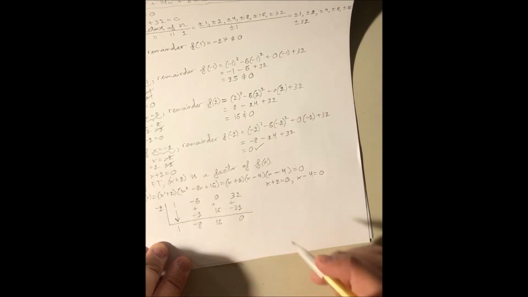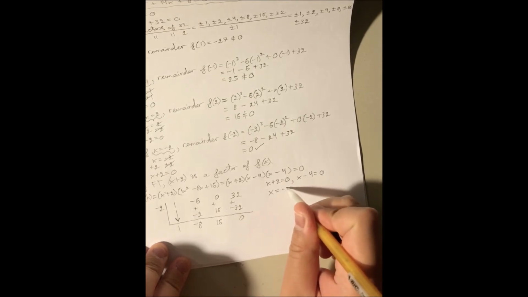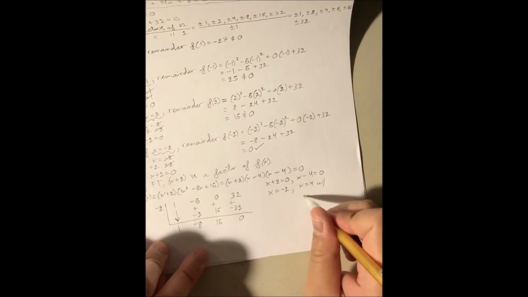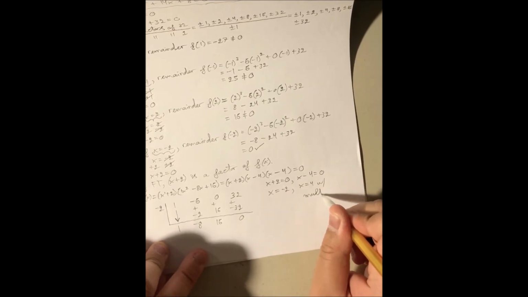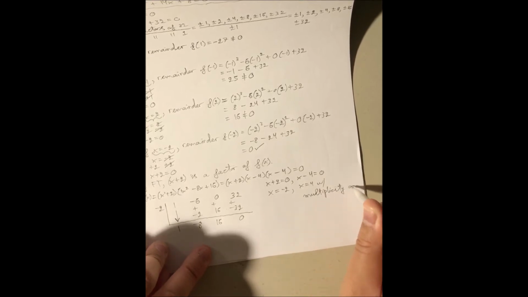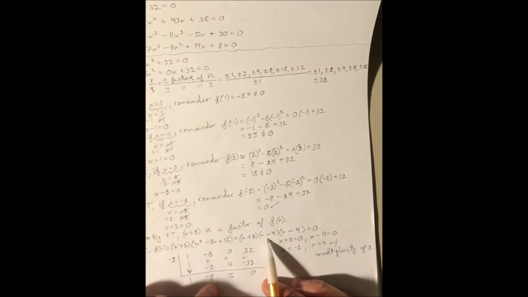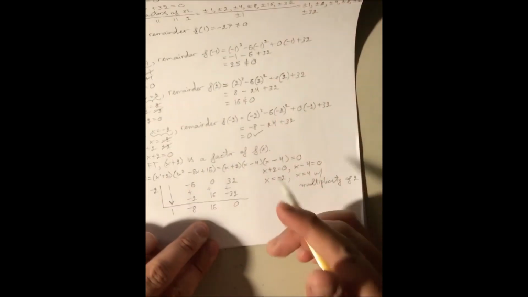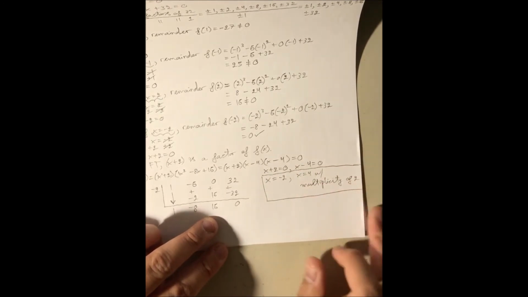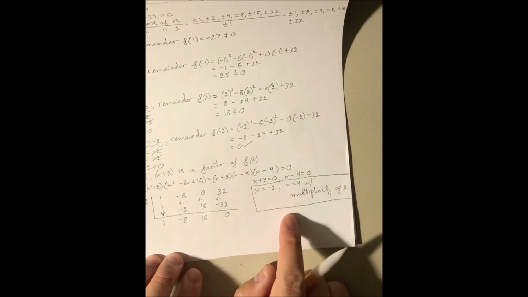And then, of course, you guys know how to solve for x from here. So this is going to be x equals -2, and x equals +4 with multiplicity of 2. It is going to be multiplicity of 2 because x minus 4 repeats itself twice right here. And this is the final answer. So all of the rational roots of this function are x equals -2 and x equals 4.